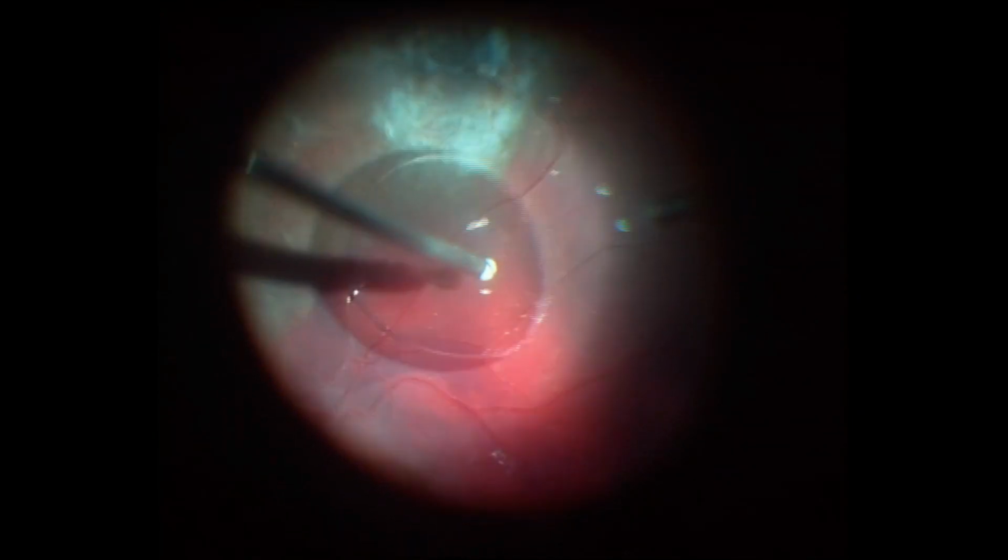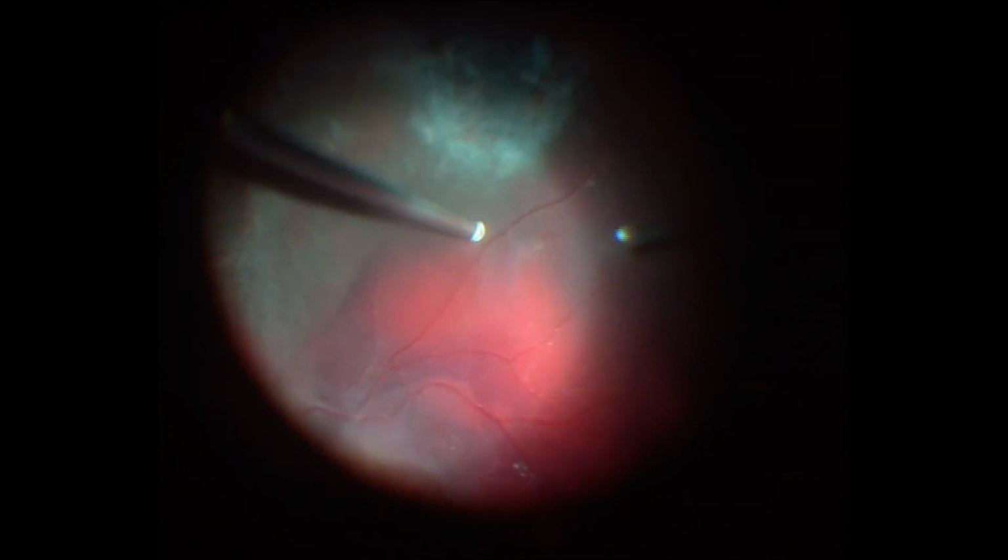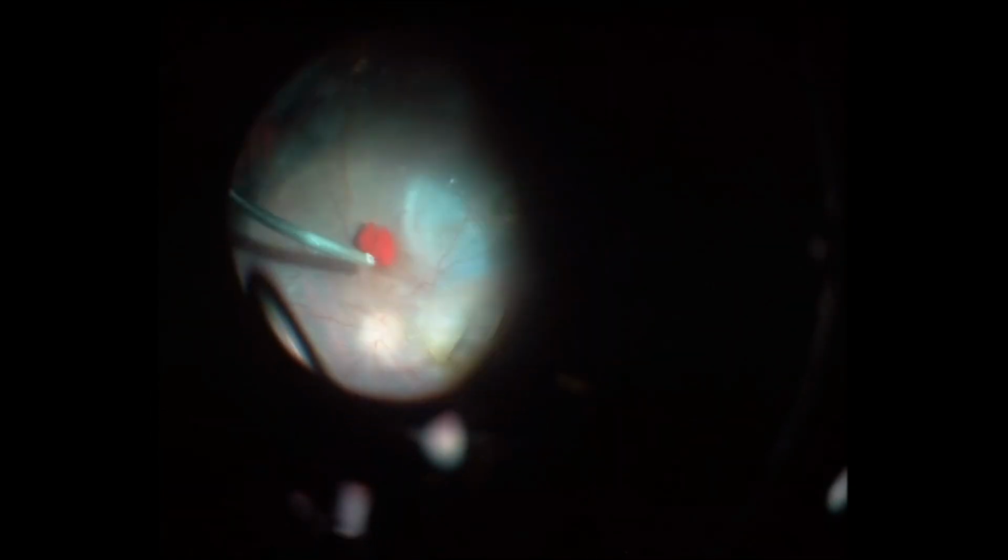Later, the PFCL was removed, an inferior retinotomy was made, and the clotted blood was successfully removed using the vacuum of the cutter. The blood was gently sucked out from underneath the retina, preventing the enlargement of the retinotomy site. Once the blood was successfully removed, further surgery was completed in an uneventful manner.